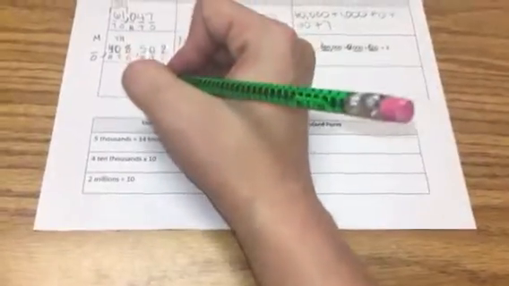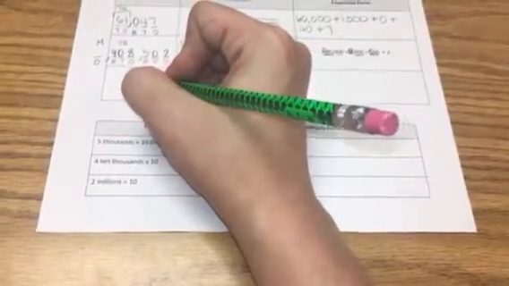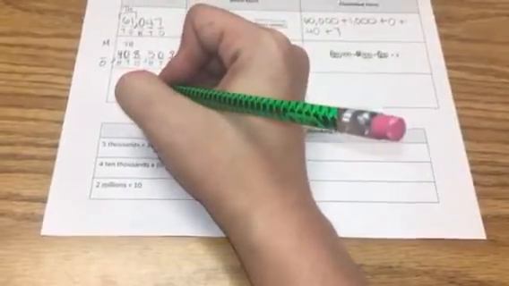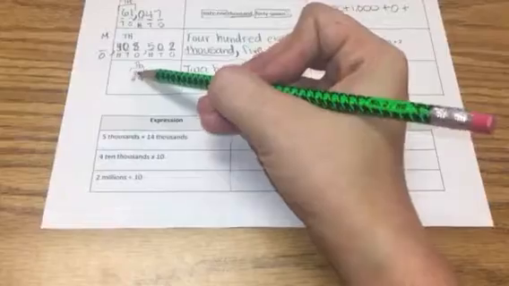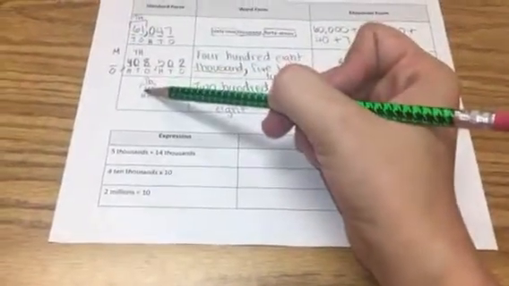Just like that. To write expanded form, I'm going to label ones, tens, hundreds, because it's going to help me break apart each value of each digit. I like to start with the bigger one.